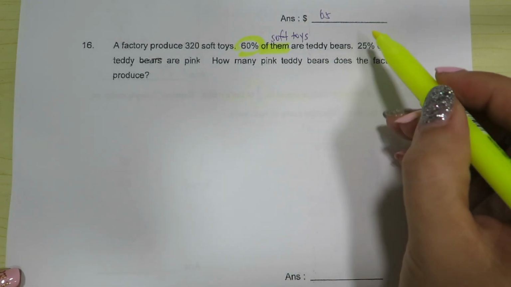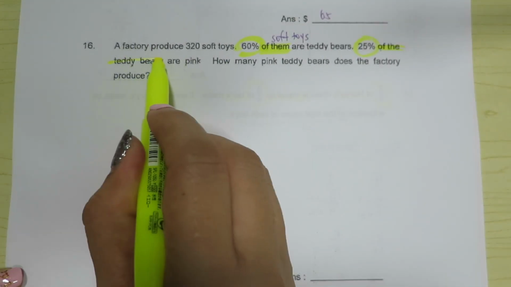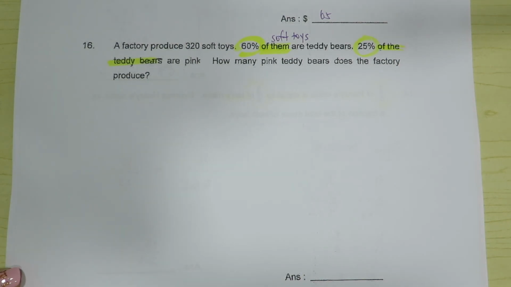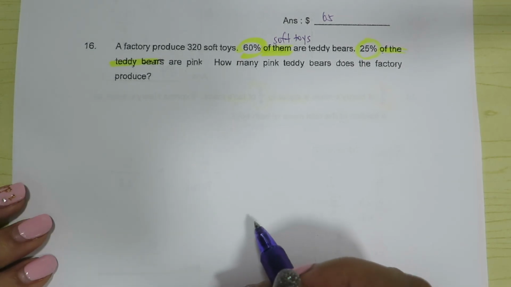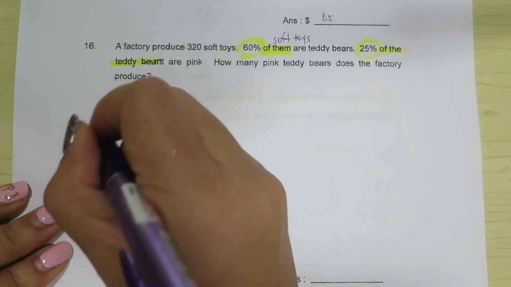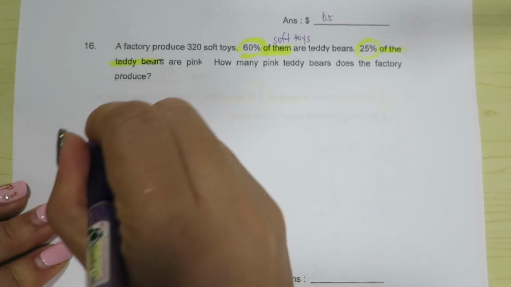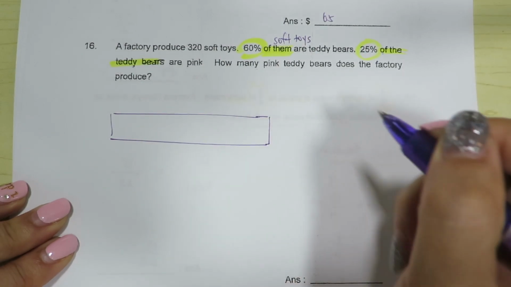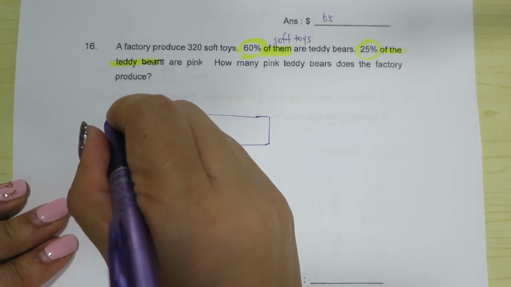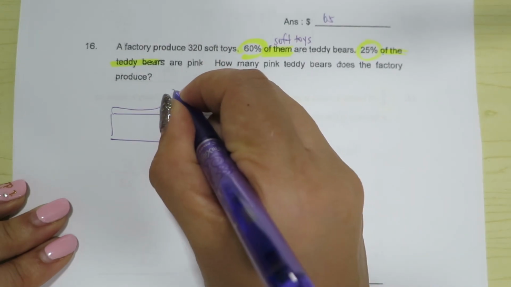25% of the teddy bears. So the two percentages, they are talking about different things. So let's try to understand this. This is the whole thing. The factory produces 320 toys.